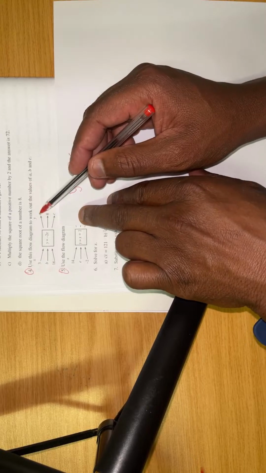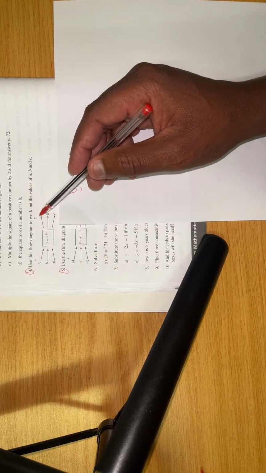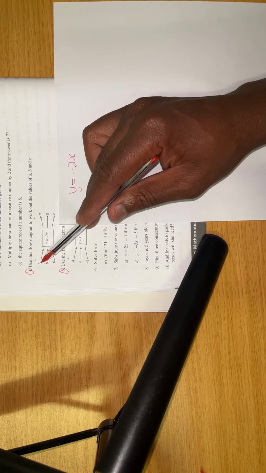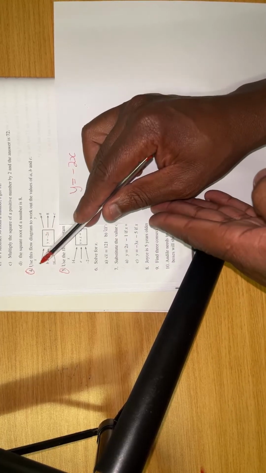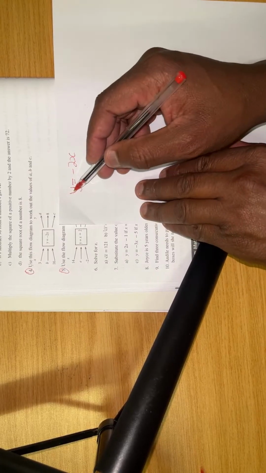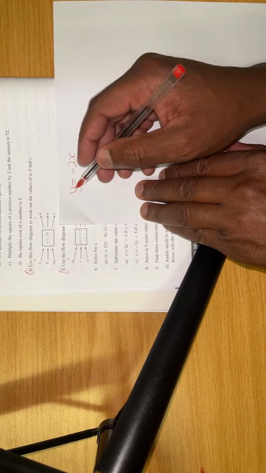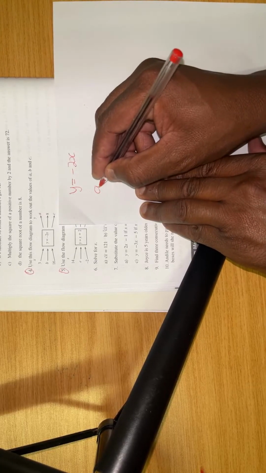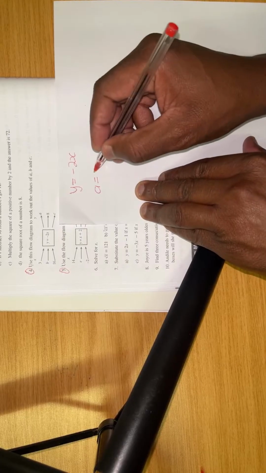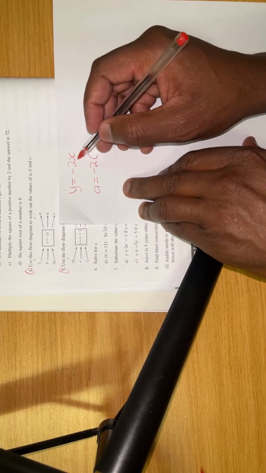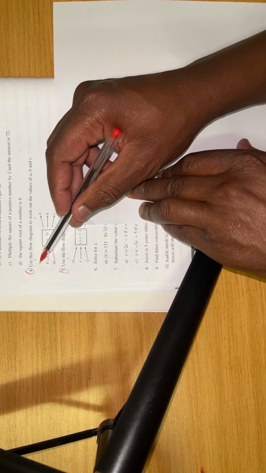With this value of A, this is the Y value, and this is the X value. So I'm going to replace X by 3 to determine A. In this case, our Y is A, so we replace Y by A. A equals minus 2, open bracket, our X value in this case is 3.